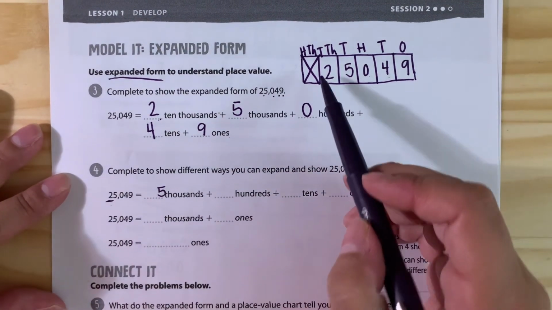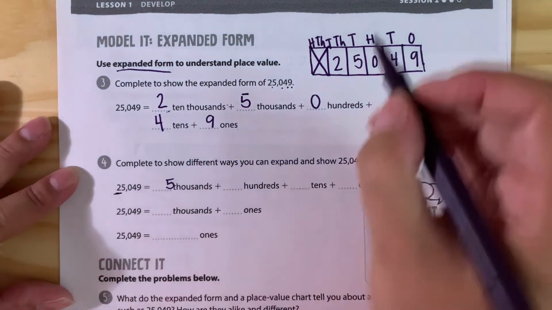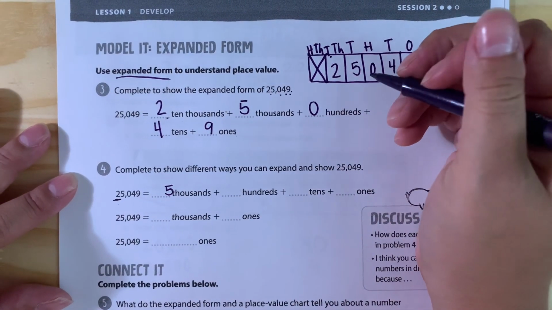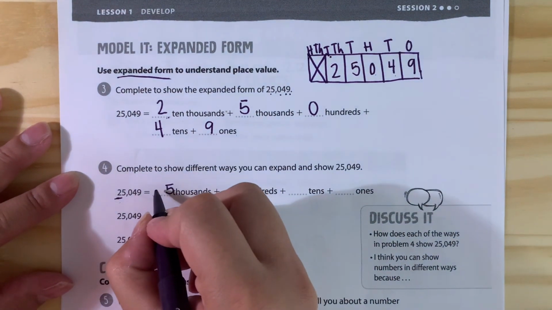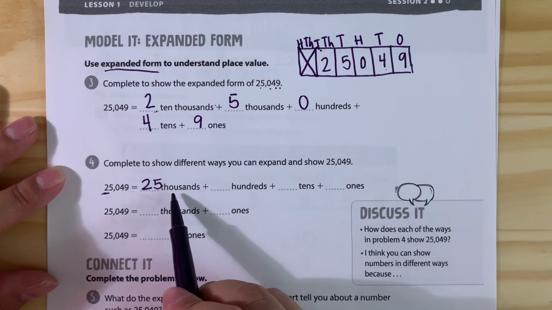This 2 is in the 10,000s place, so we need to multiply this 2 times our 10,000, which gives us 20,000. So then this 2 can just go in front of this 5, and we have 25,000.